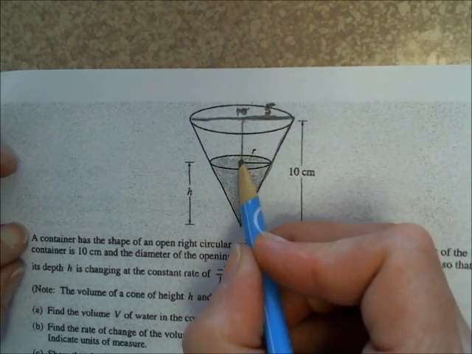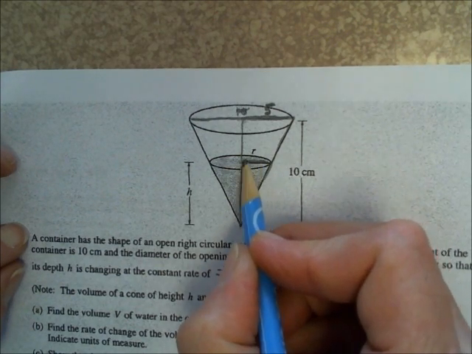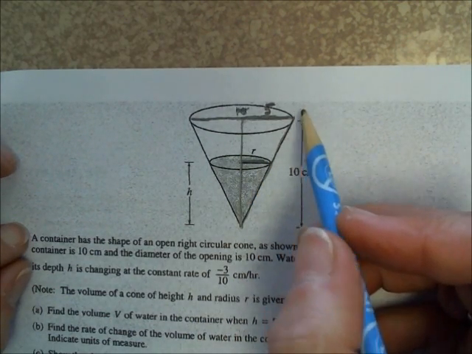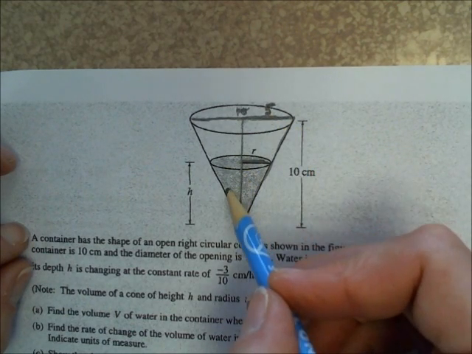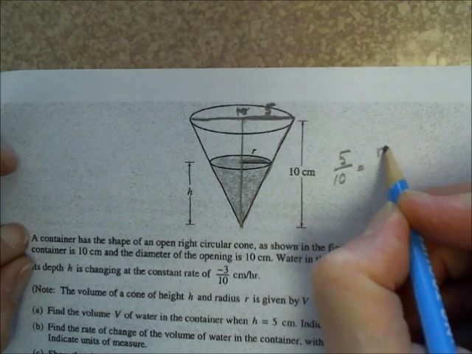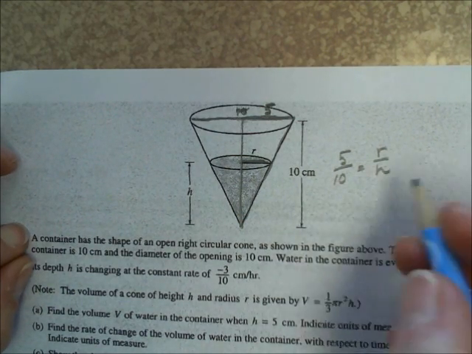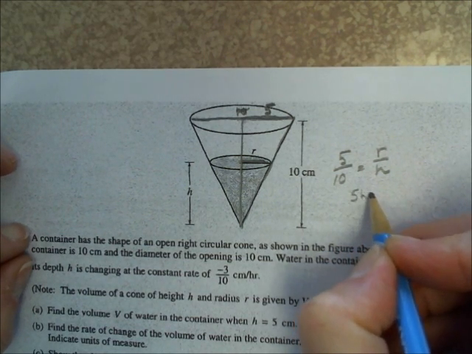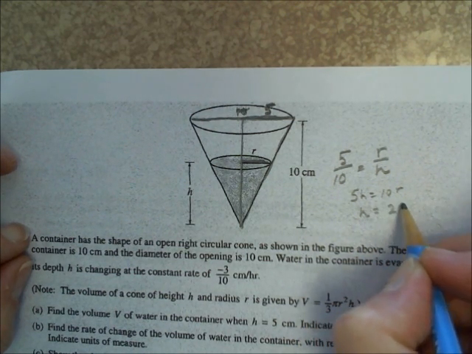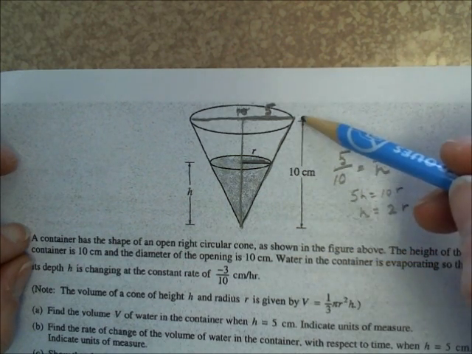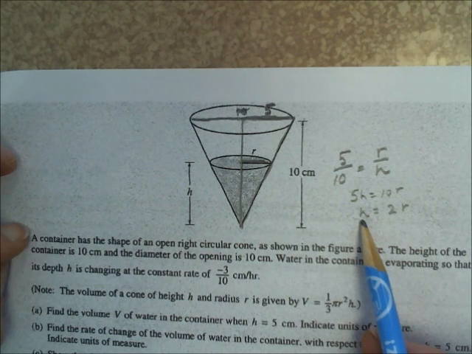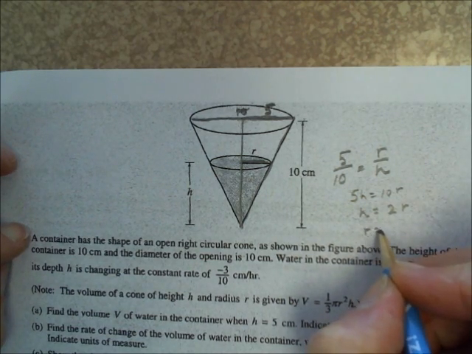And now we have a similar triangle down here, which is smaller. This is the base of the water, and it goes down to the tip of the water. Because these are similar triangles, the sides are in proportion. So 5 over 10 is equal to R over H. In other words, 5H equals 10R, or the height is always equal to 2 times the radius. That makes sense because the height is 10 and the radius is 5. Or actually we could also say R is equal to a half H.